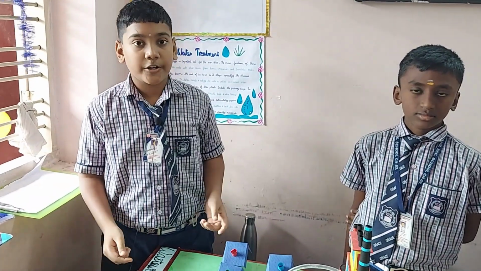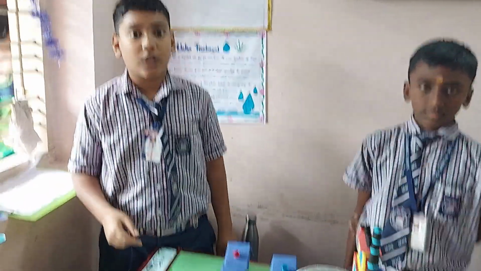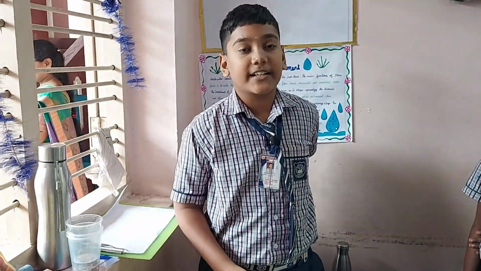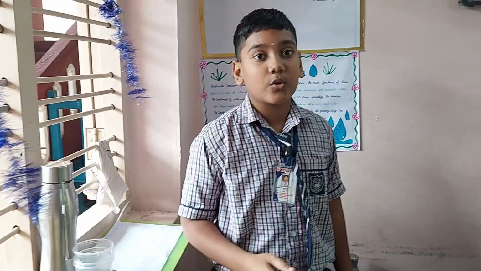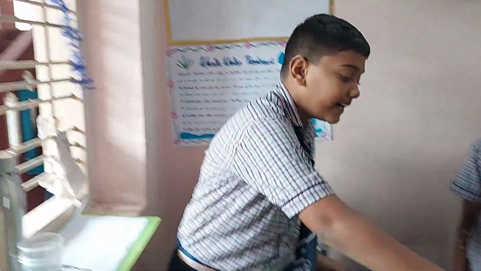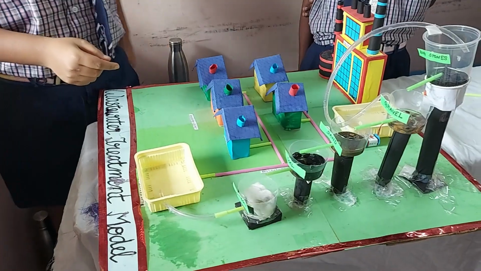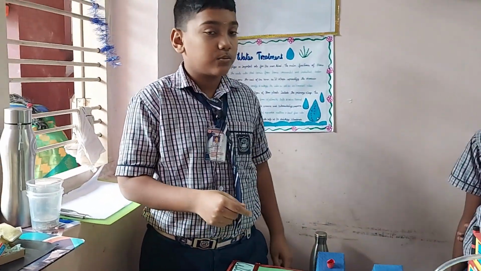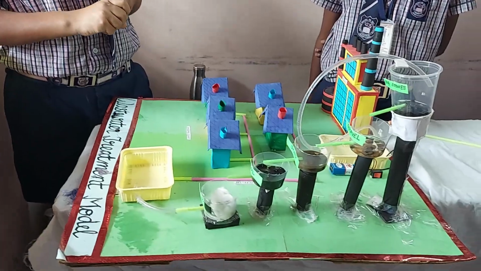Hi, I'm going to explain to you how wastewater is purified by a 5-stage purification model. First, wastewater is generated from various sources like factories, flats, houses, etc. Here, the wastewater is stored in this tank. We are going to recycle this water and use it for various purposes.